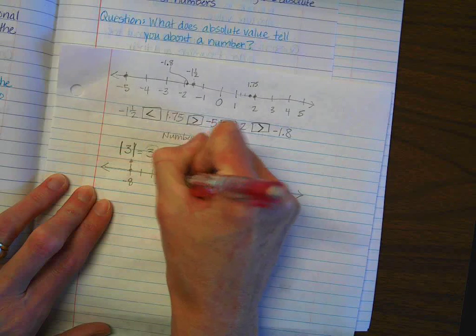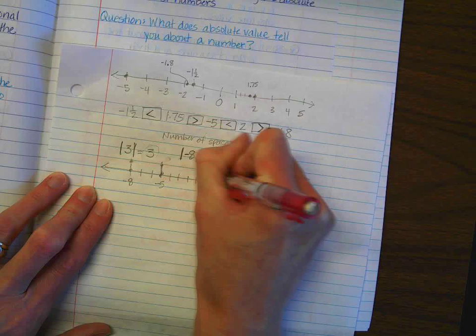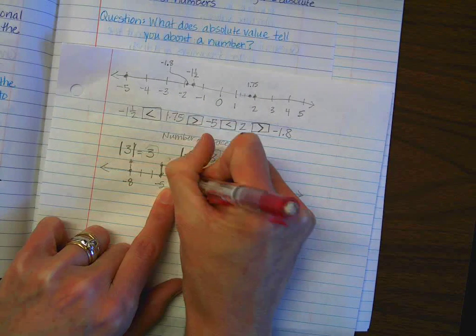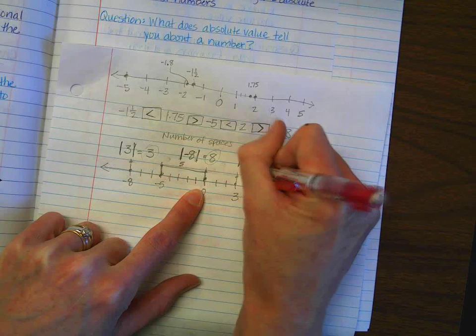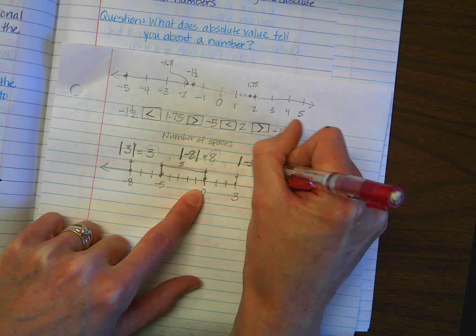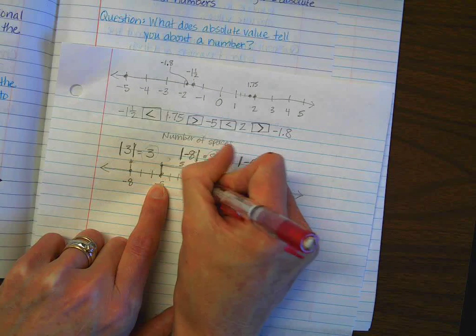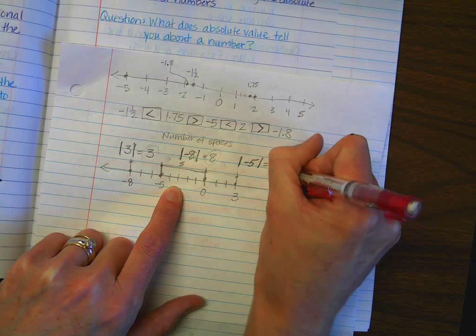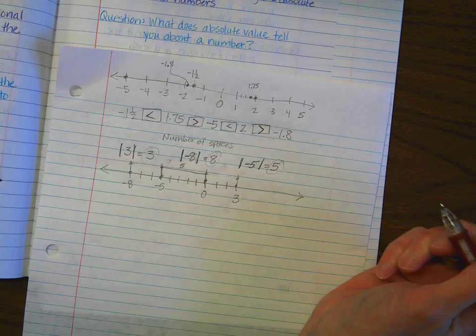Here's -5, and we want to know the distance from 0 to -5. Count the spaces with me: 1, 2, 3, 4, 5. The absolute value of -5 equals 5 spaces. So it's positive 5.